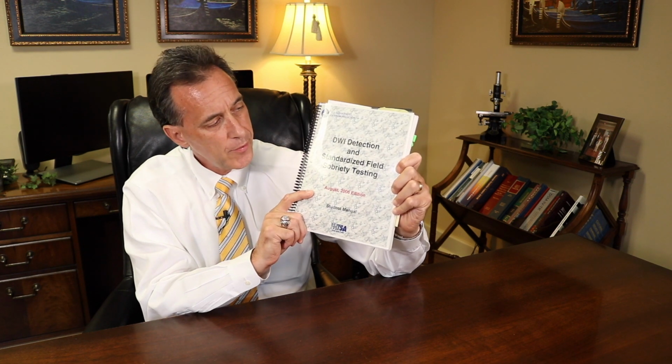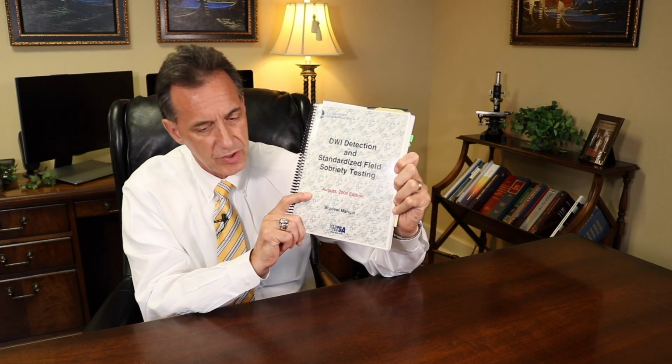If you recall, officers are trained to administer field sobriety testing from a manual like this one, published by the National Highway Traffic and Safety Administration. This manual is called DWI Detection and Standardized Field Sobriety Testing. Now, field sobriety tests are standardized tests. That means that the officers are trained to provide a suspect with standard instructions and standard demonstrations before asking the suspect to perform the tests.